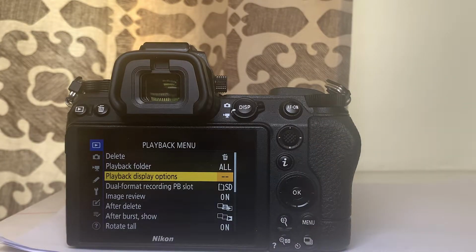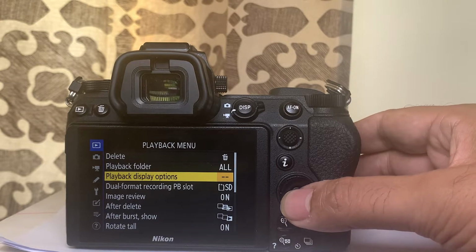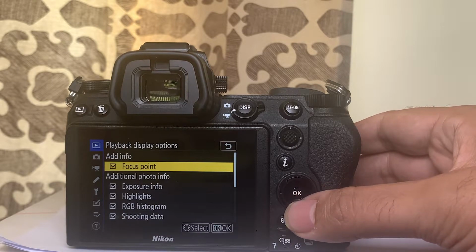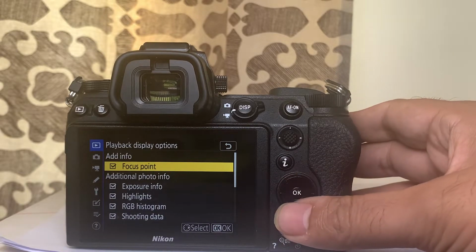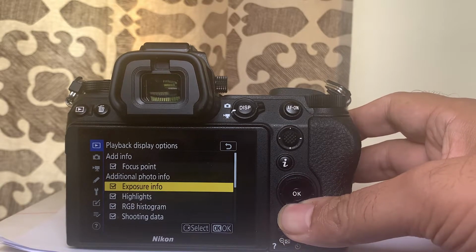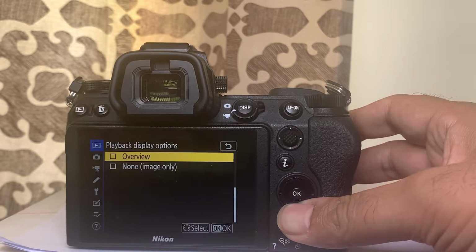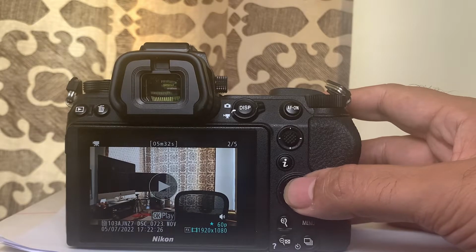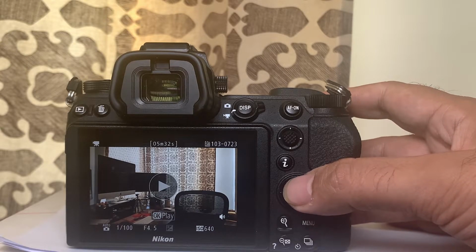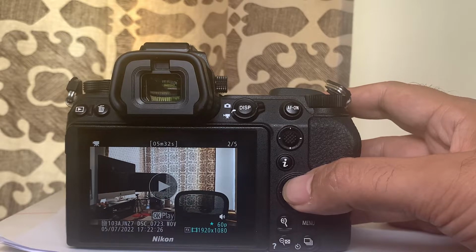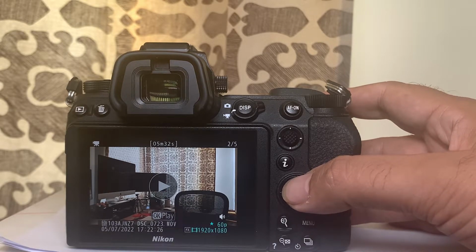The next are the display options. Under this, there are many sub-functions which are displayed on the screen, and they are available for you to choose according to your requirements. Information such as exposure information, highlights, RGB histogram, shooting data, overview, etc. Depending on what you have selected in this, when you play back the image, this information will be available for you or not available depending on how you have selected.